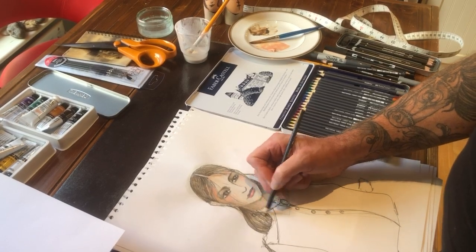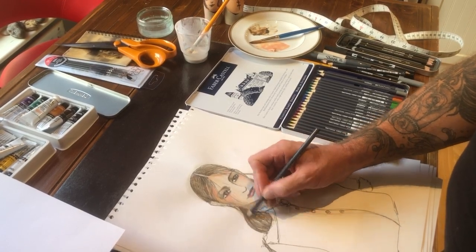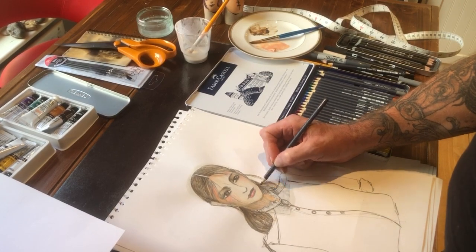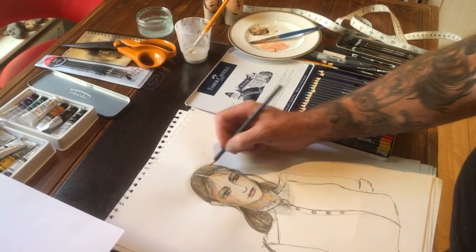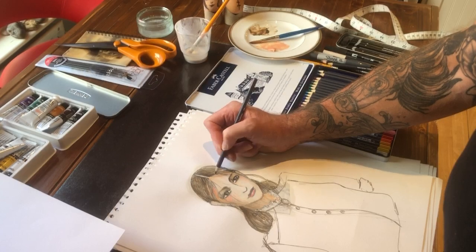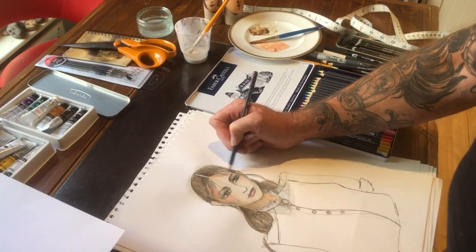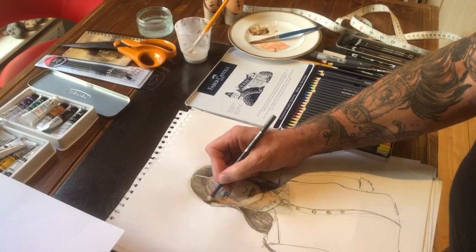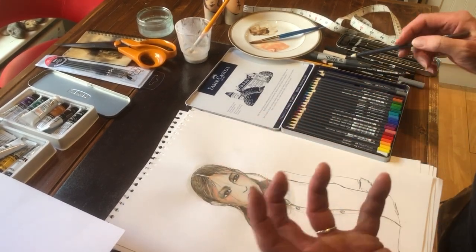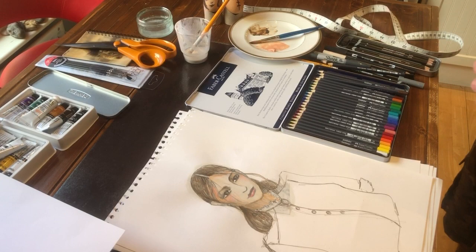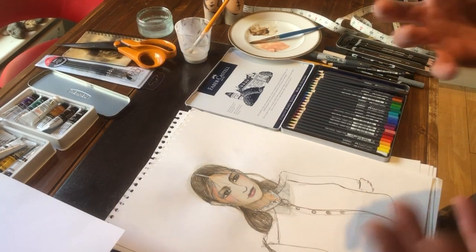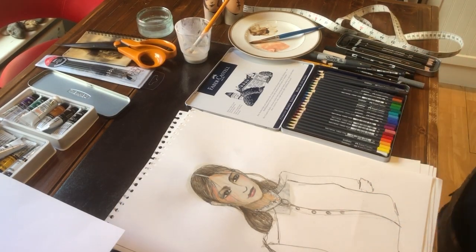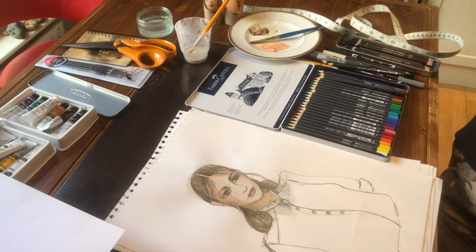Now I've also added a dark brown wash on the hair before I started, so I've got a base colour to work into. And what I always try and do with hair and skin tones is always try and find a middle tone. Because when you look at fabrics or skin or anything, it's never one colour, is it? It's always got shadows, it's always got highlights.